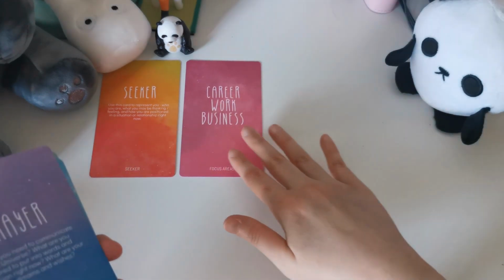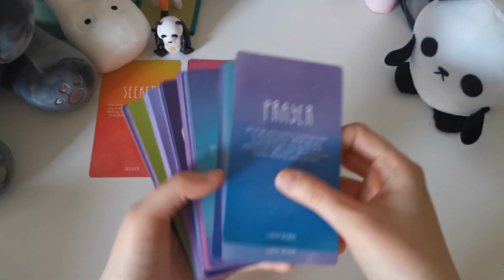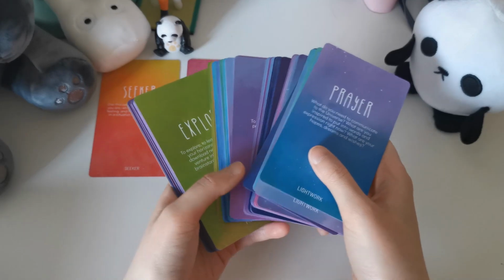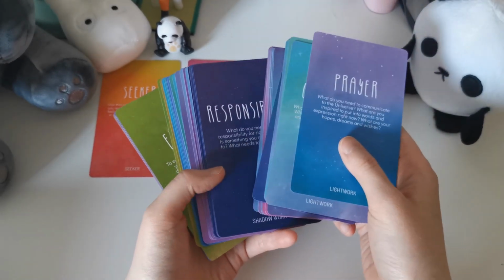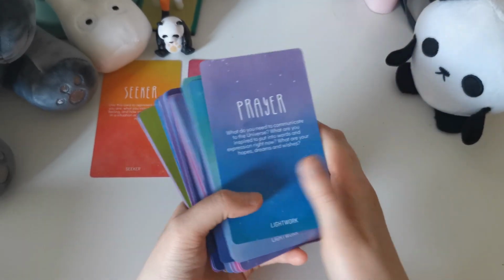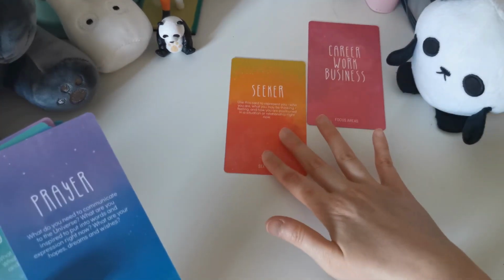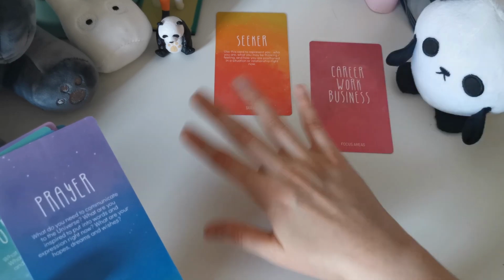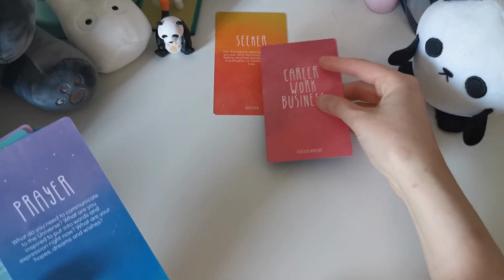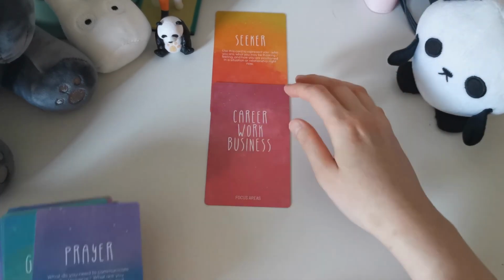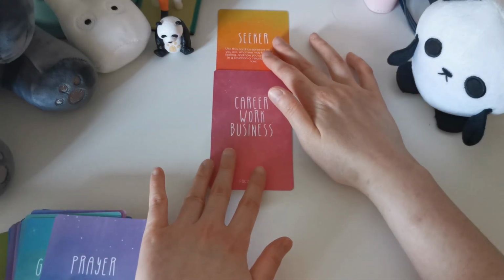Once you pull the Seeker out and then you pull the Focus Area card, what you can do next is pull one card from each category to see what surrounds the situation. Let's put the Seeker here. You can arrange this however you like, in whatever layout, and let's say this is your focus area. So let's overlap it a little bit.